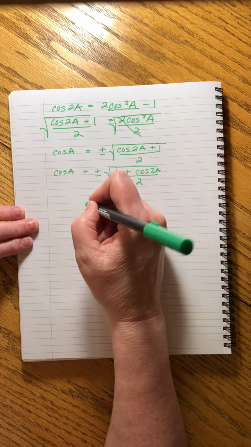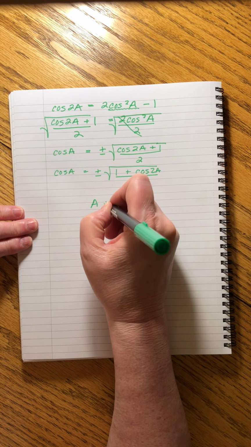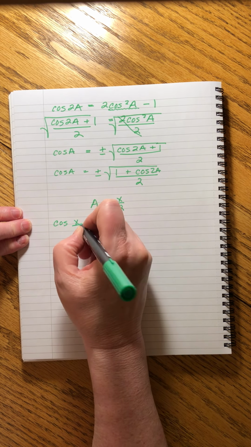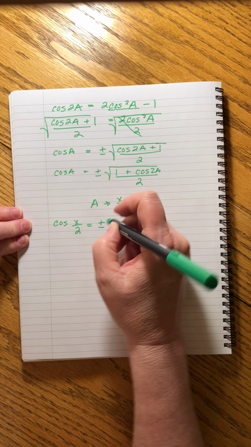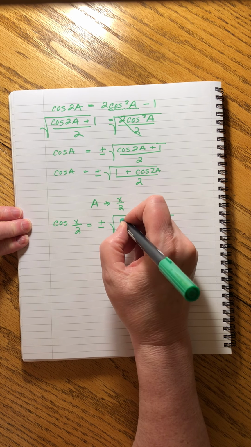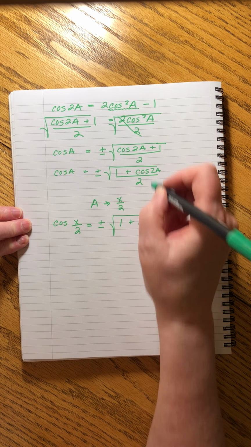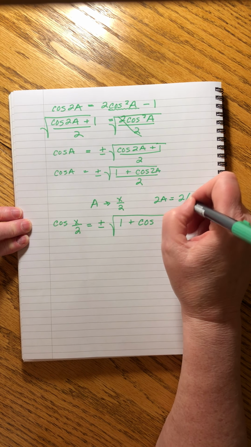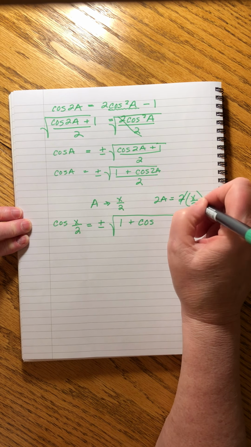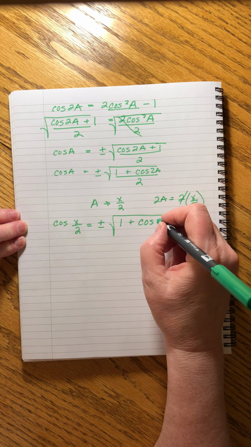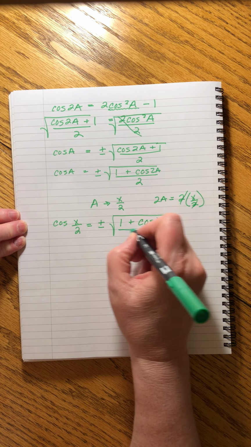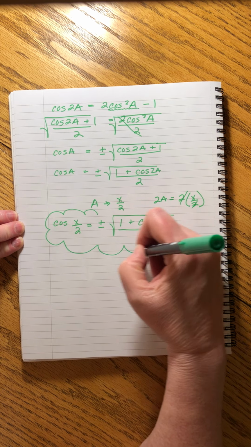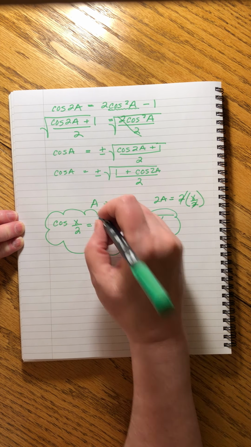And then we're going to make that wacky change where we're going to say that a gets changed to x over 2. So then we have cosine of x over 2 equals plus or minus square root of 1 plus cosine. Now 2a becomes 2 times x over 2. The 2's cancel, and so it goes to just plain x over 2. And there is our half angle identity for cosine.